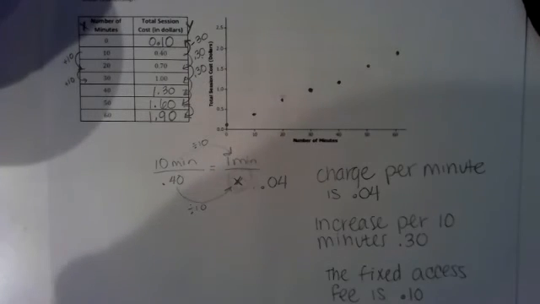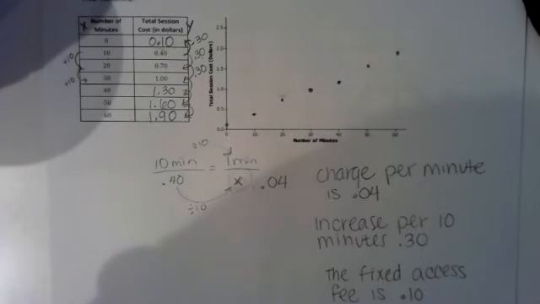And then it says to draw a line through the points representing 0 to 60 minutes of use under the company's plan. So let's go ahead and draw our line. This is where you need your straight edge. So everyone should have out a straight edge.